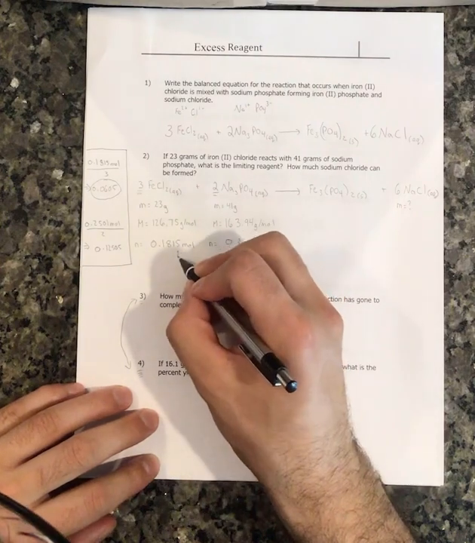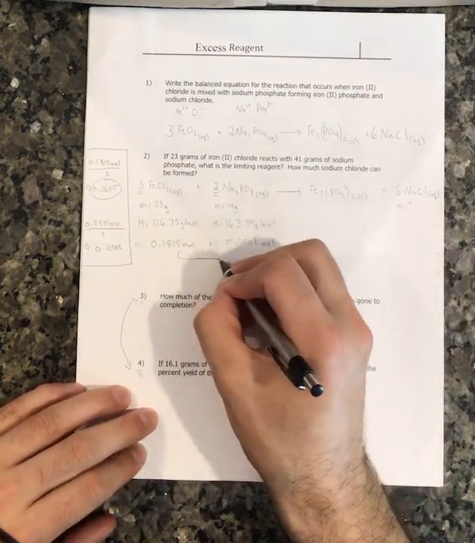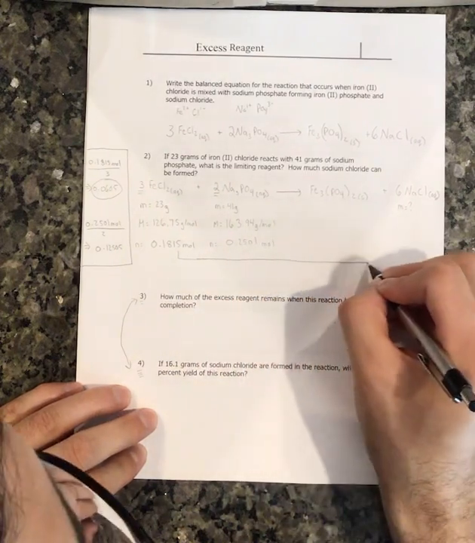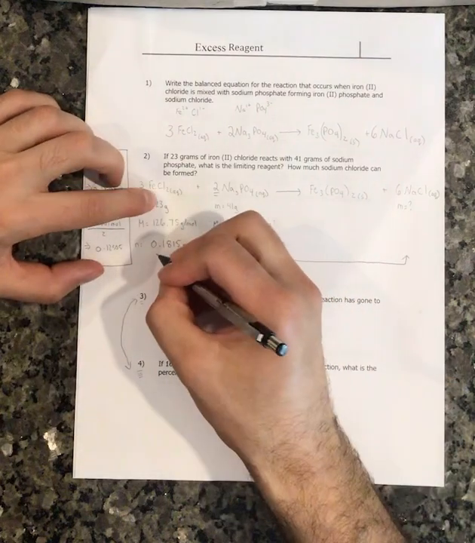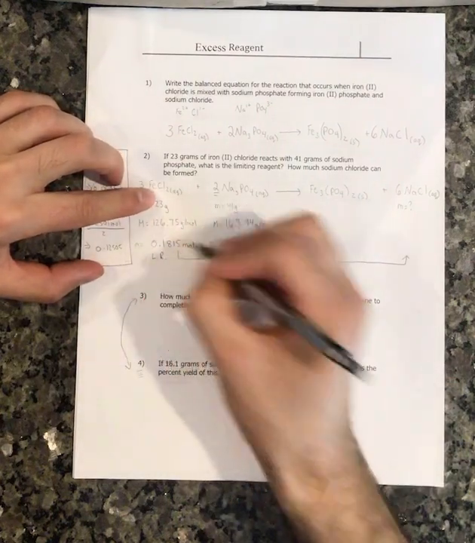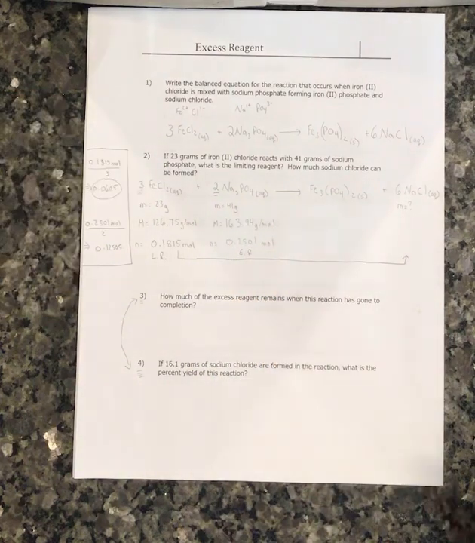It's going to go from here all the way to here. Now, once again, we need to specify which one is the limiting reagent. I'm going to put LR here and ER there. If you do that on a test, I'll be able to figure out which one's your limiting and which one's your excess.